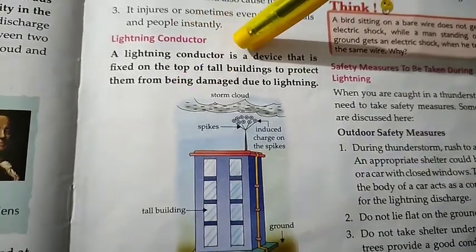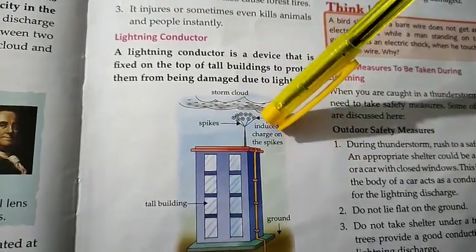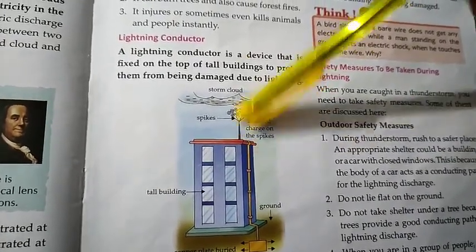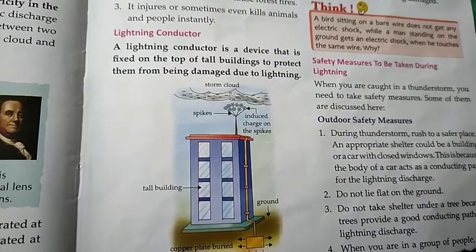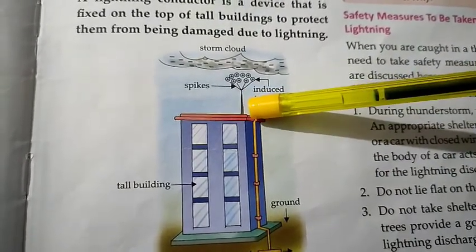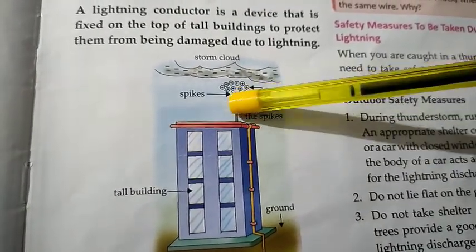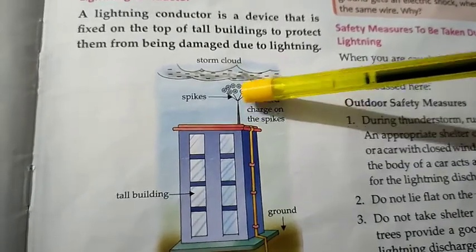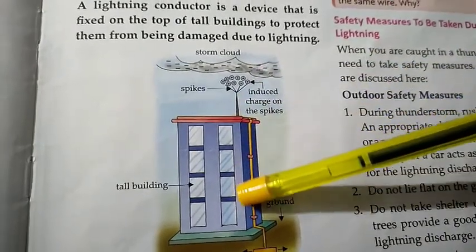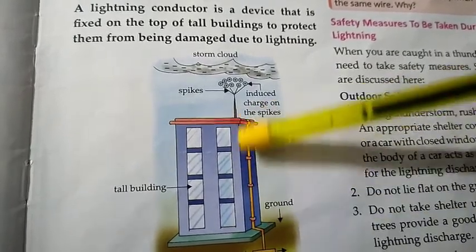Now what is a lightning conductor? It is a device that is fixed at the top of tall buildings to protect them from being damaged due to lightning. This is a lightning conductor. It is made up of a long rod of iron or copper, and it has a number of sharp long pointed spikes at the top end, and this rod runs from the top to the bottom along the outer wall of the tall building.